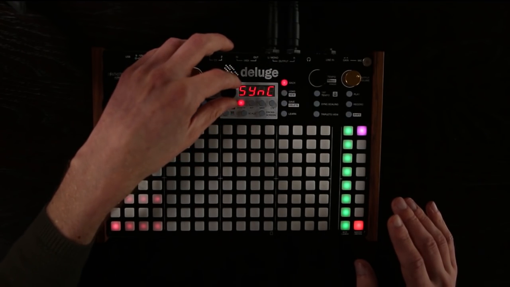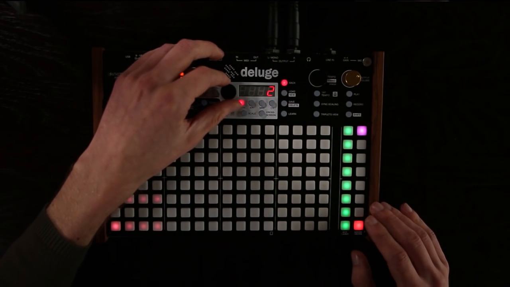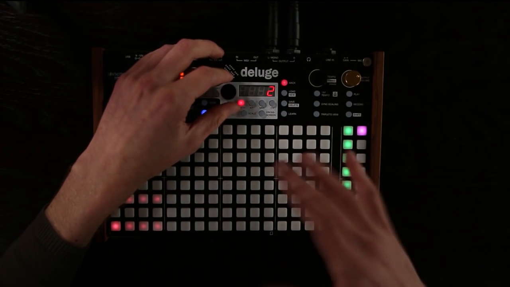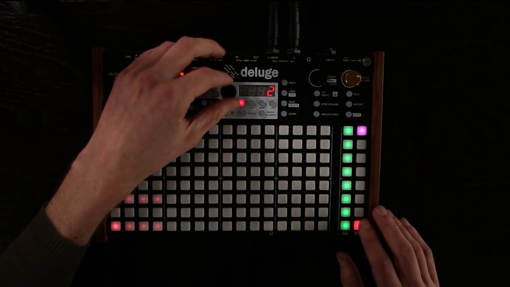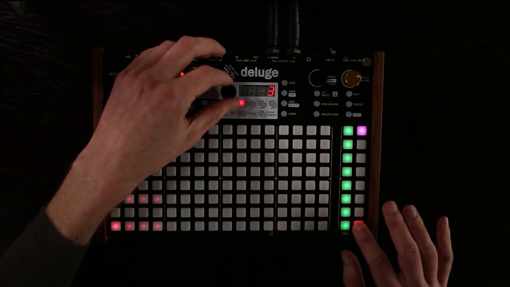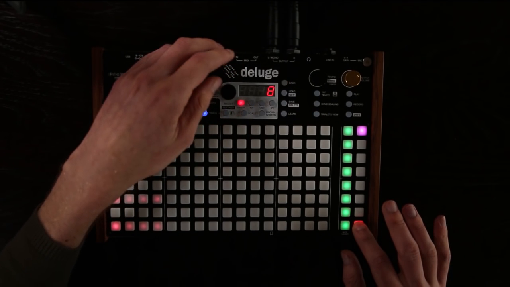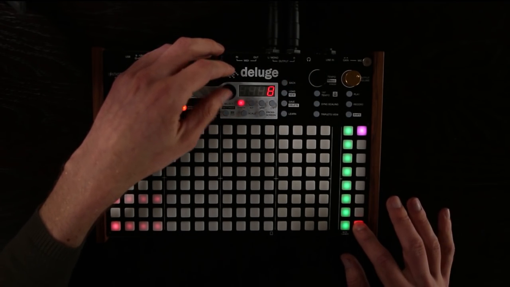If we jump out of that one, we can go and change the number of octaves. Well, it was set to 2, which is 2 octaves, including the bottom one. Set it to 3, 4, go all the way out to 8. Just too high to hear, I think.